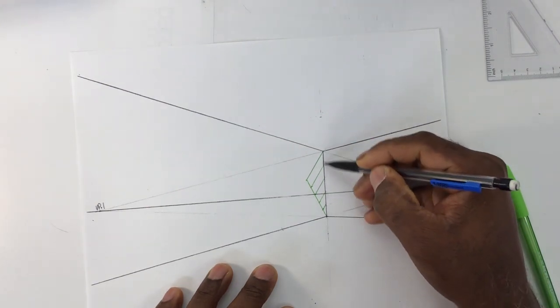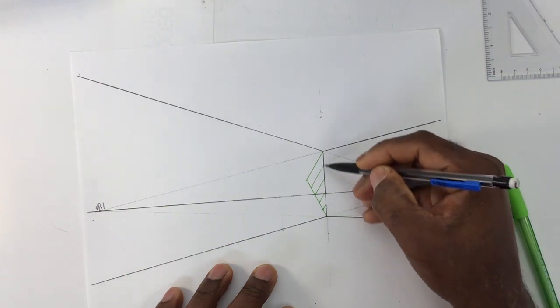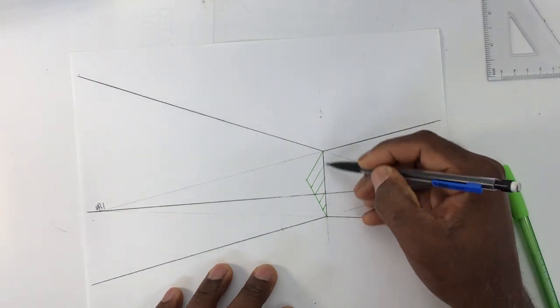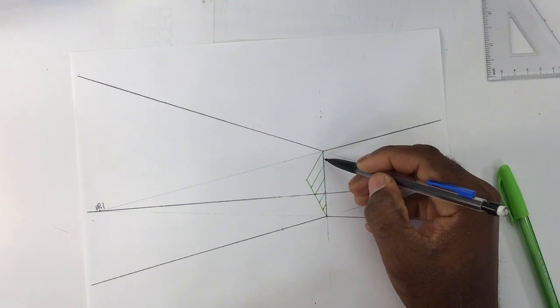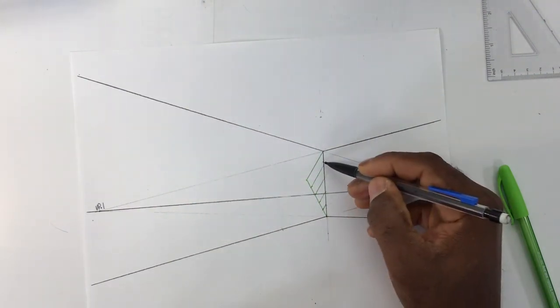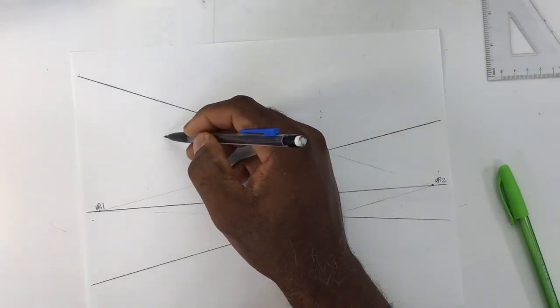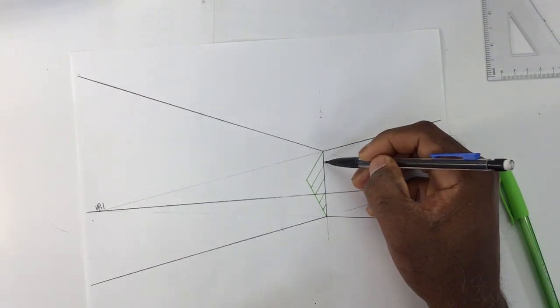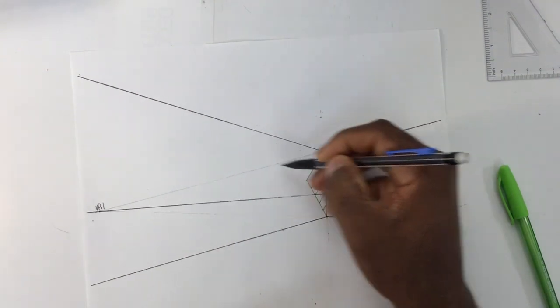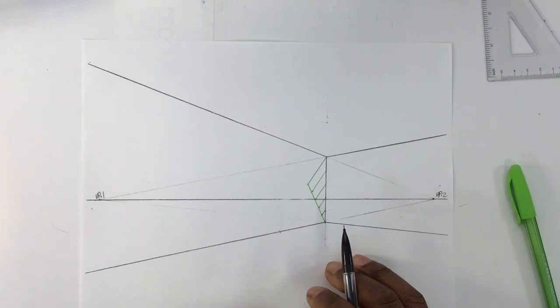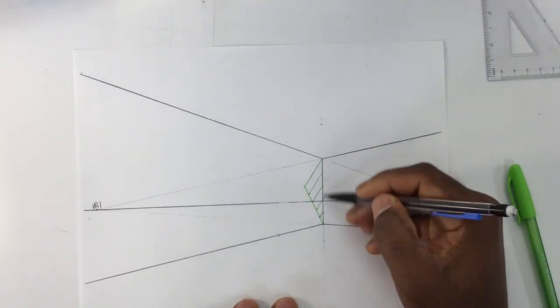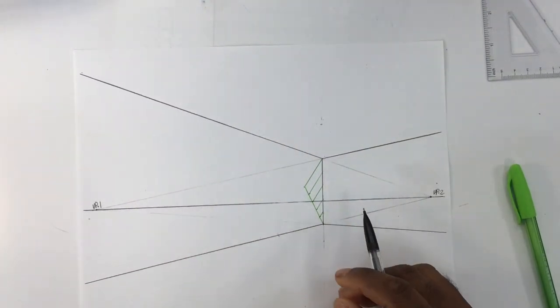These subdivisions along this line are fine, and even if they're projected out, whatever the length is here will still be represented out here or out here. Okay, this is a nice constant that you can work with.